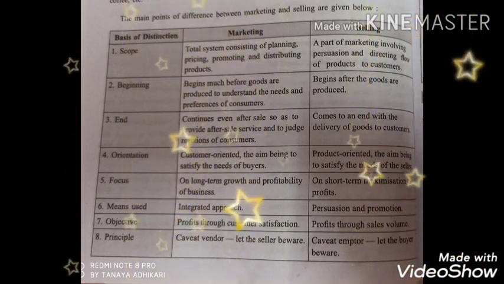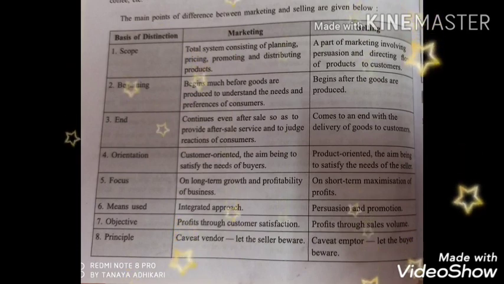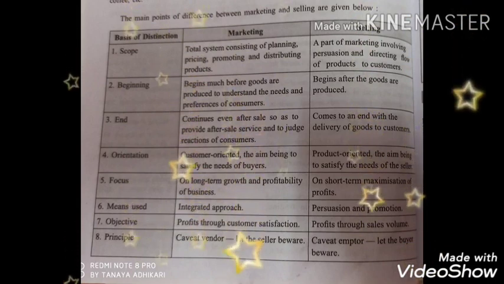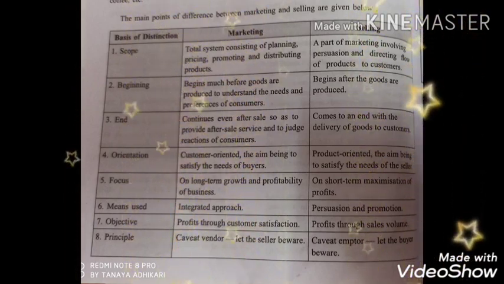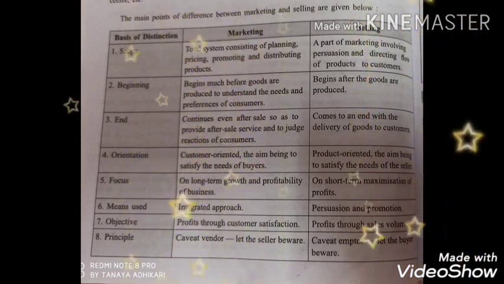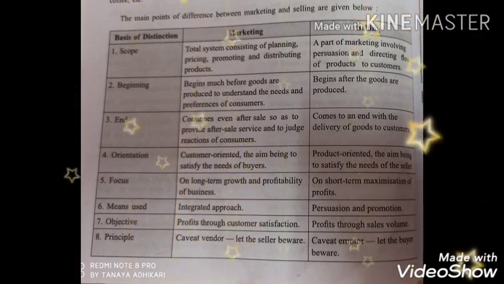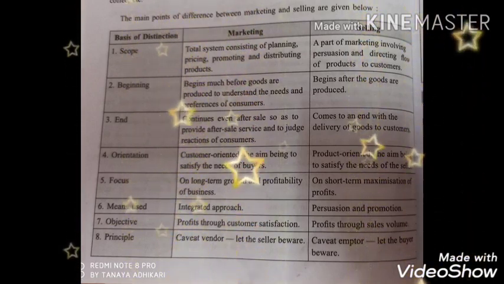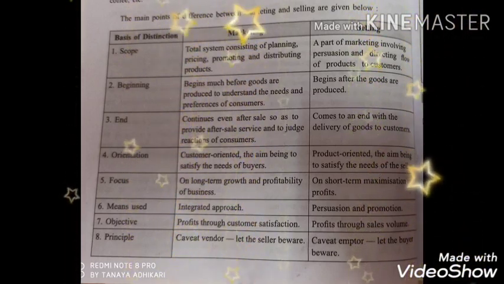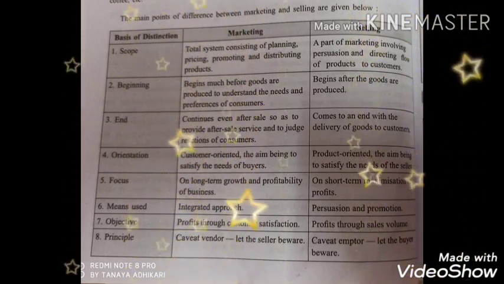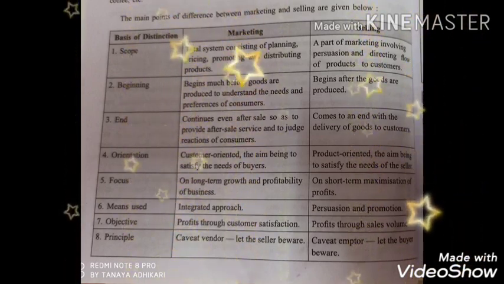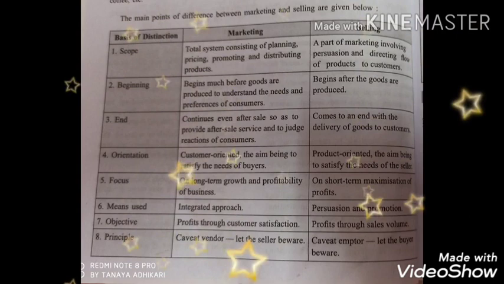Next point is beginning. In marketing, what is the beginning? Marketing begins before goods are produced, to understand the needs and preferences of consumers, and selling begins after the goods are produced. So marketing begins before the product is produced, and in the case of selling, after the product has been produced, it is the seller's work to sell the product. The product has to be sold in the process of selling.